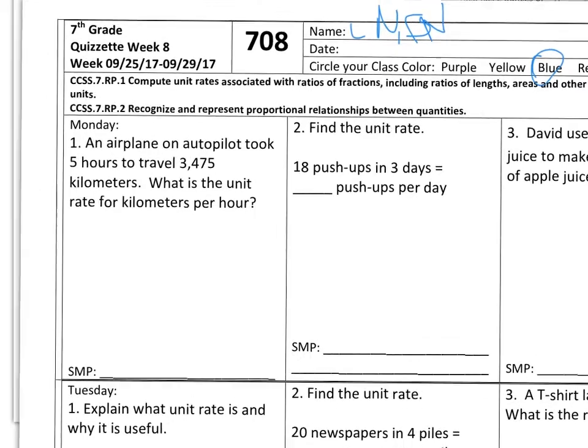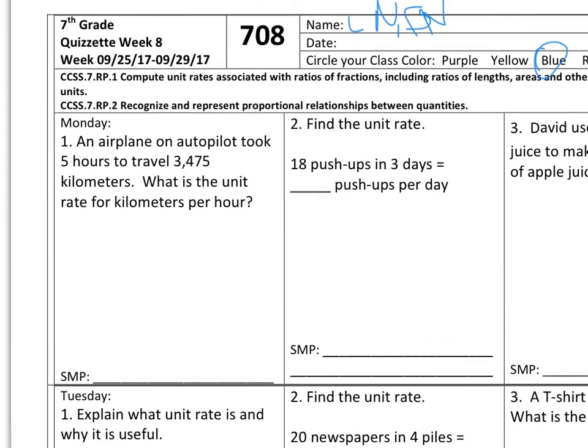Monday number 1 says, an airplane on autopilot took 5 hours to travel 3,475 kilometers. These are our units, so we circle our units always when we're annotating in math. Here's the question. What is the unit rate for kilometers per hour?